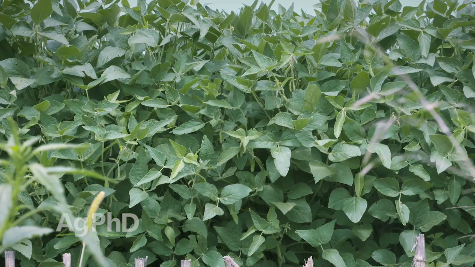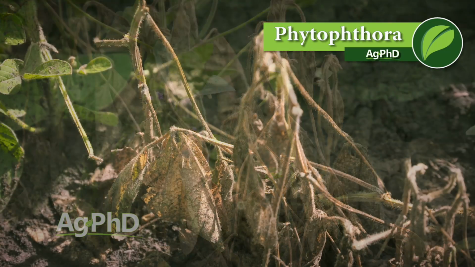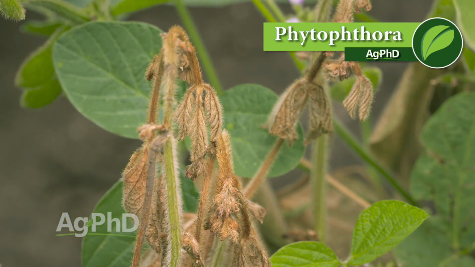All right, let's go to a little rapid fire here, Darren. Phytophthora, what do we do? Well, there's a great new trait. It's the RPS3A gene. That's what you want. And also look for the 3A plus 1K or 1C stacks. It's the best thing we've had against Phytophthora yet.